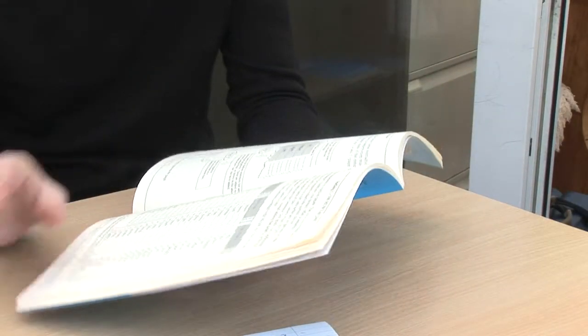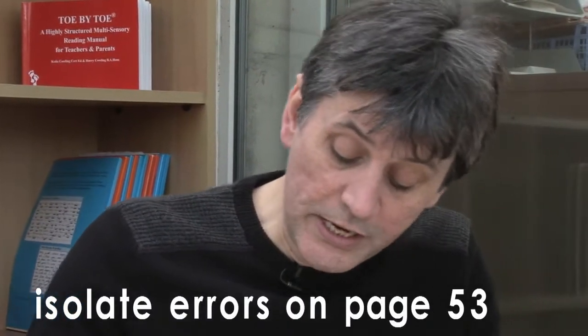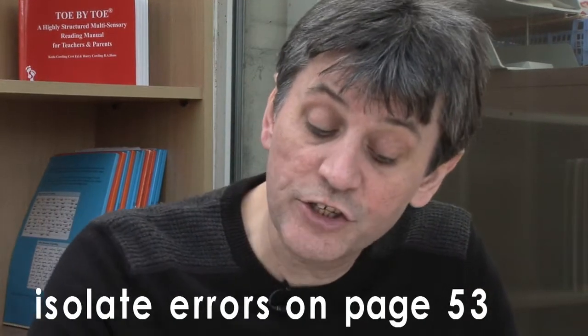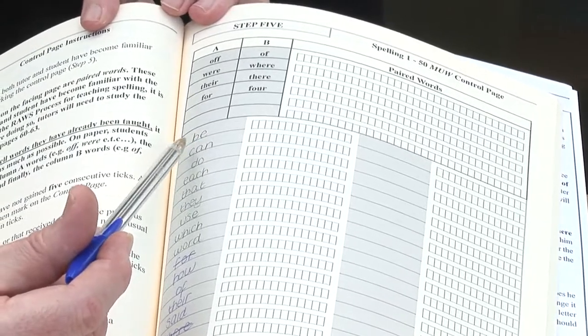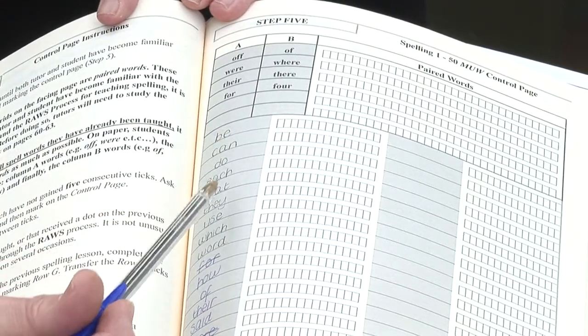Once this is completed, we need to isolate the negatives, isolate the errors. On page 53 of Stairway to Spelling, we have a control page for the most used words 1 to 50. This will guide our students' progress through the manual. So the tutor will write the dotted words, the negatives, in the shaded area of page 53.